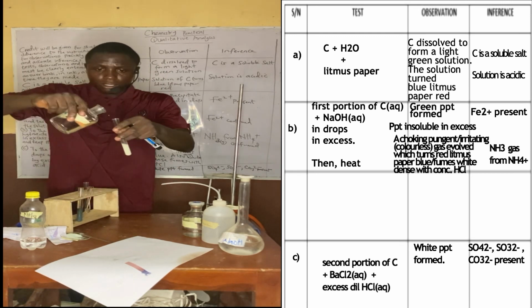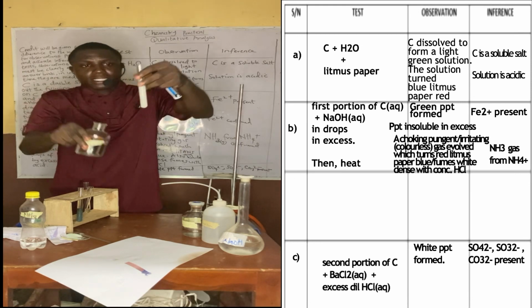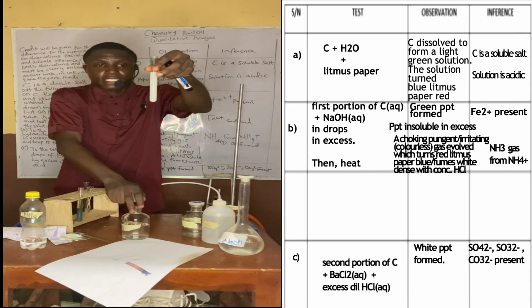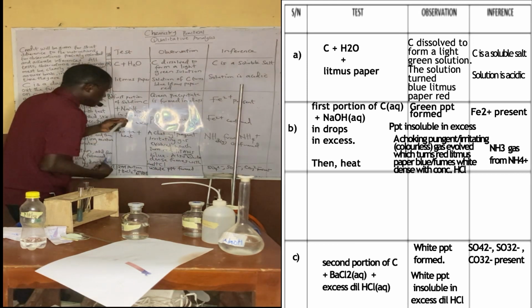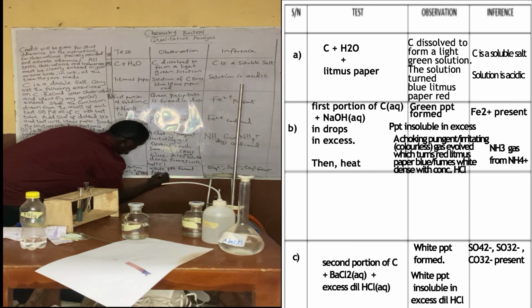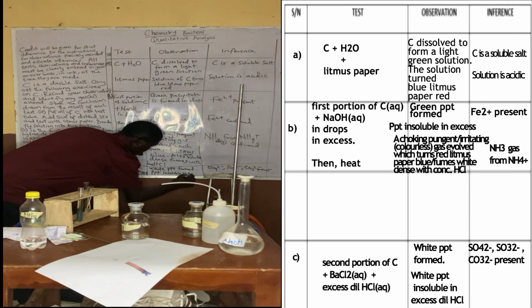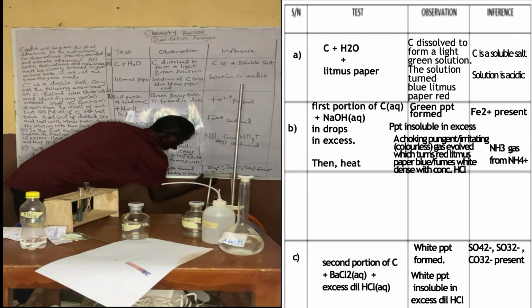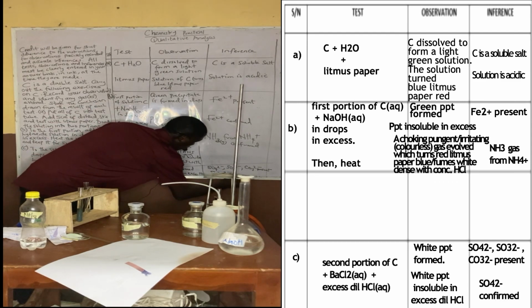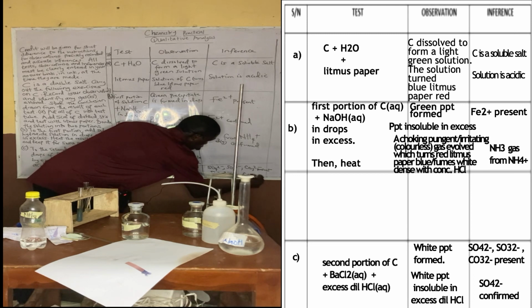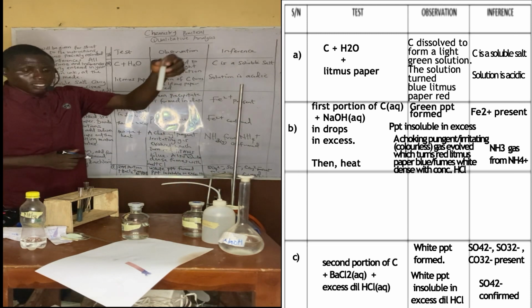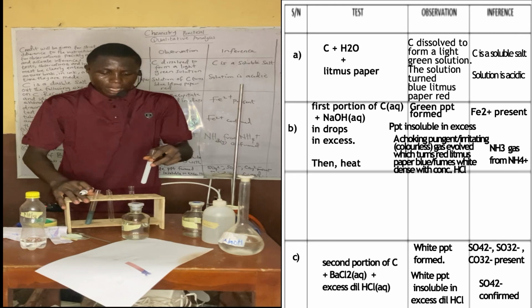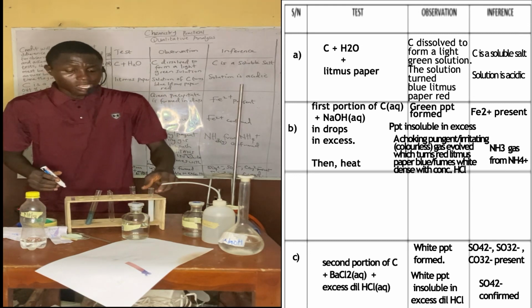Let's see what happens. You can see the white precipitate is insoluble in dilute HCl. So the precipitate is insoluble in excess HCl. What does that mean? It means that SO4 2- is confirmed. You can see the white precipitate is insoluble in excess HCl.